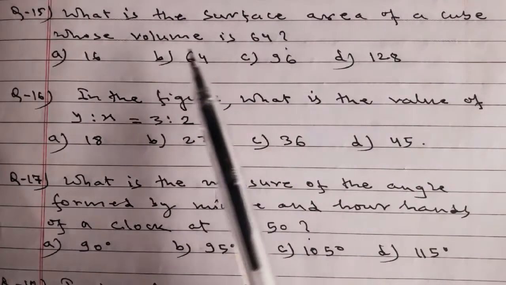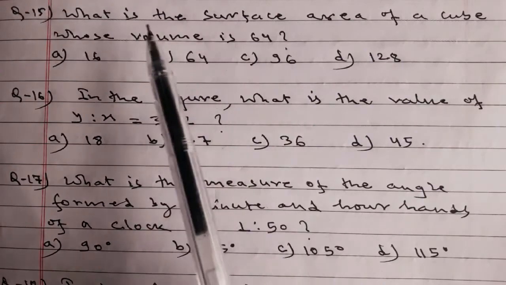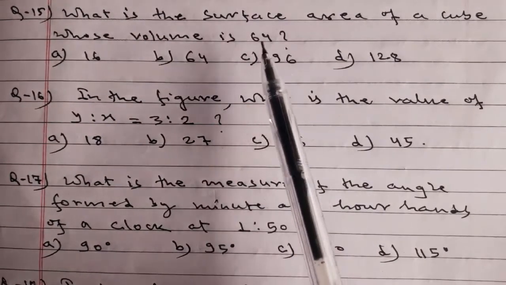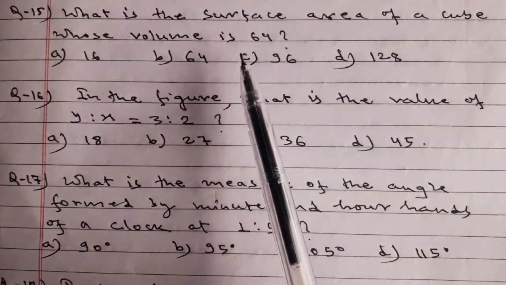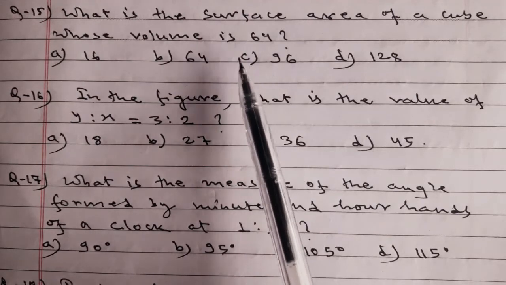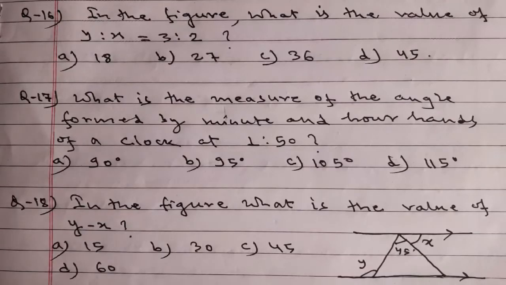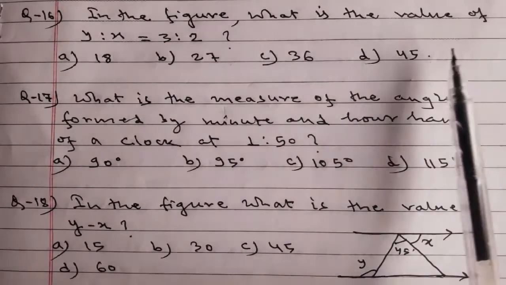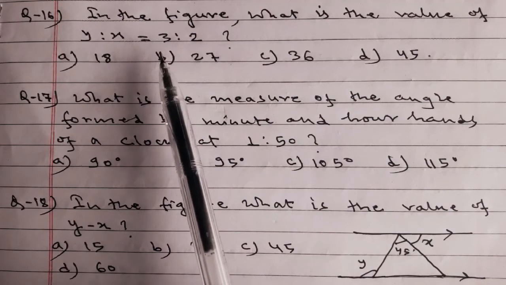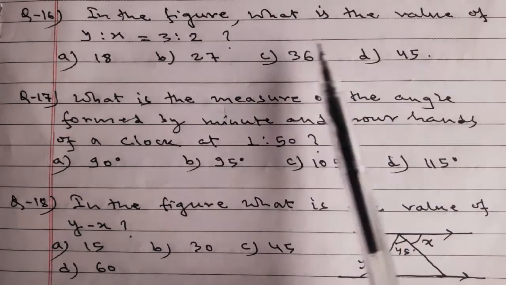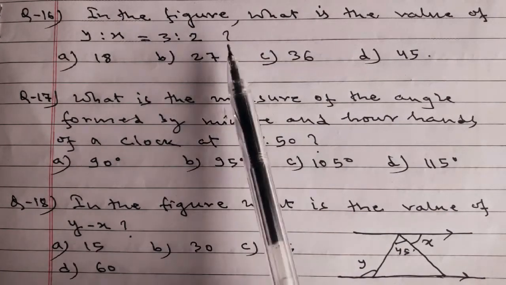That means when the volume of a cube is 64, then the surface area of the cube is 96. So we have to choose C, 15C, which is the right option. So we have to circle it. Let's go to question number 16. Question number 16. In the figure, what is the value of y is to x? Is equal to 3 is to 2.